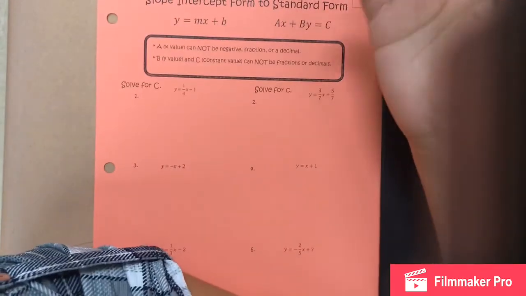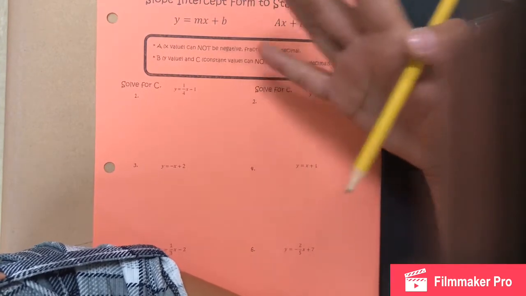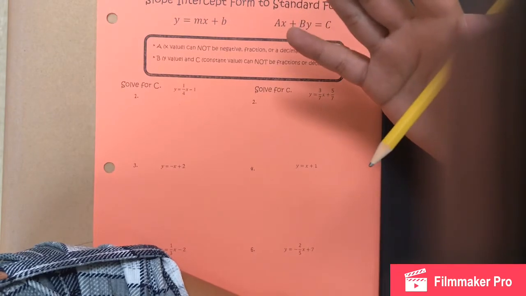Okay, so yesterday we practiced going from standard form to slope-intercept form. Super easy because it's pretty repetitive, but today we're going to practice going from slope-intercept form to standard. And there are certain rules that we need to follow. So I'm going to just jump right in and we'll go over the rules as we see them.